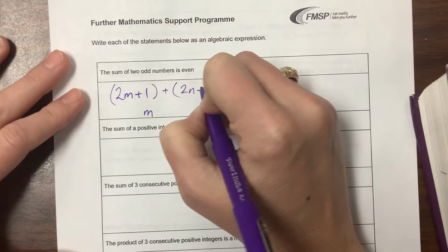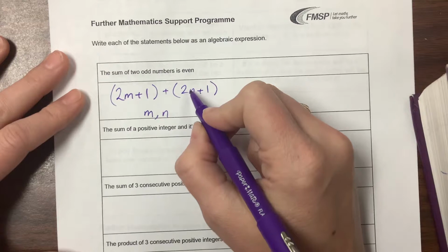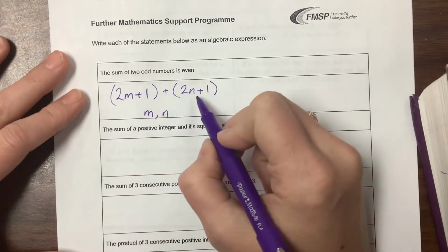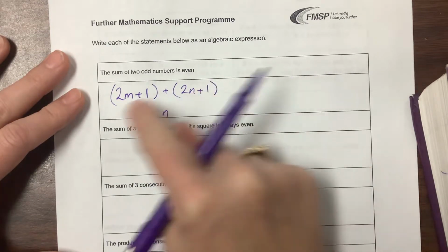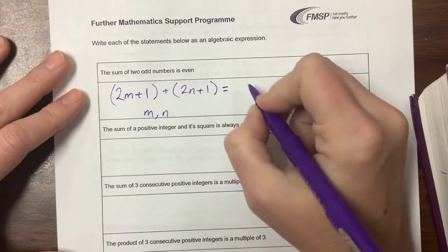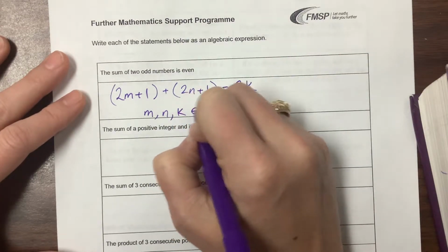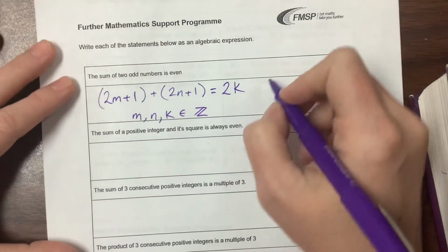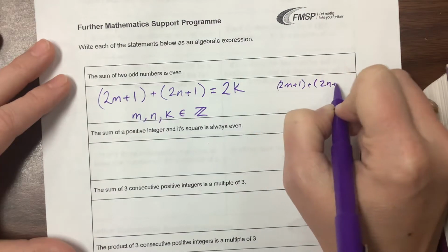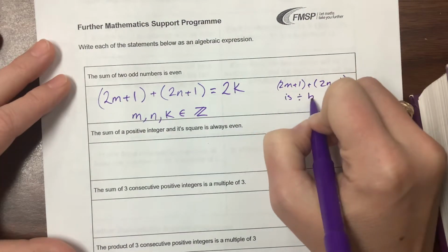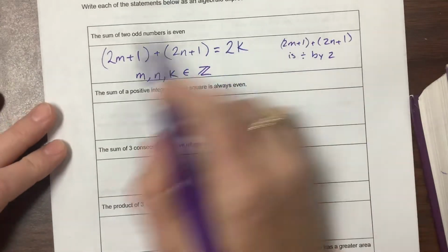Here's another odd number. And I'm going to once again make this an integer. So I'm saying that 2m plus 1 and then plus 2n plus 1. They don't tell us that those odd numbers are related to each other in any way, so I wouldn't want to use the same variable. Is equal to an even number, is equal to 2k. So I could say where these are elements of the integers. Or I might say that it's 2m plus 1 plus 2n plus 1, and I might just write it out, is divisible by 2, and then we'd talk our way through it. Okay, but that's probably what they wanted.